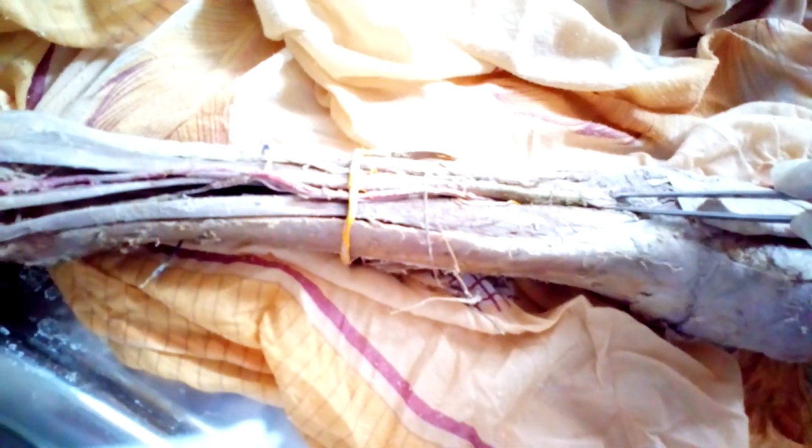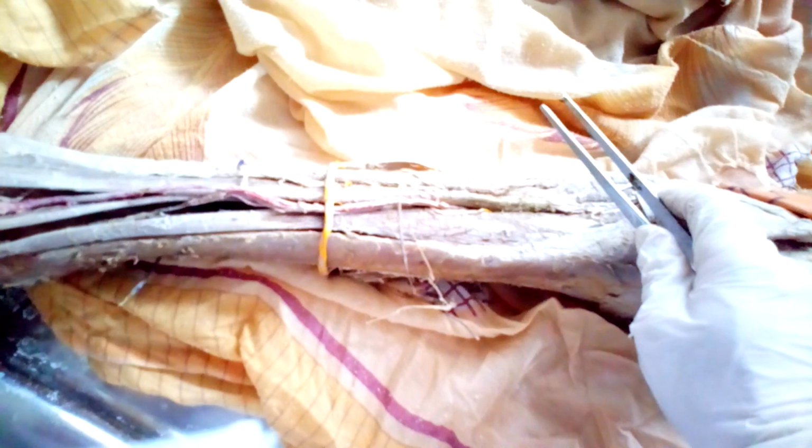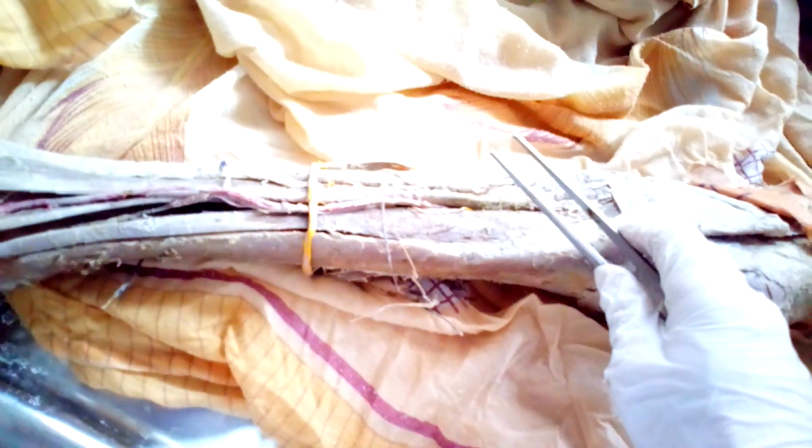It originates from the lateral condyle of the tibia also, and from the interosseous membrane, goes down and attaches to the fingers: second, third, fourth, and fifth fingers.